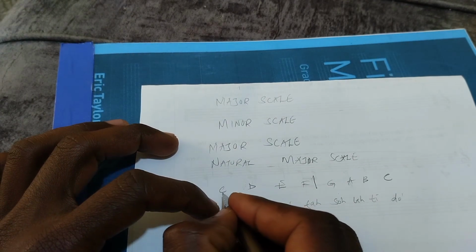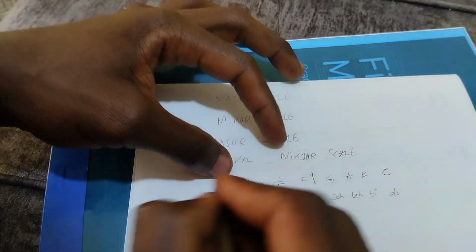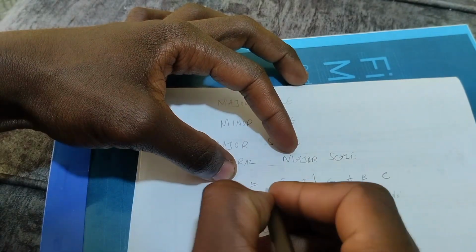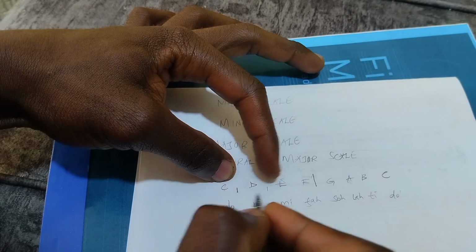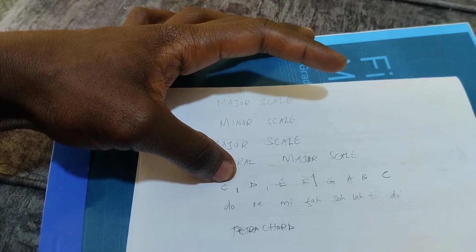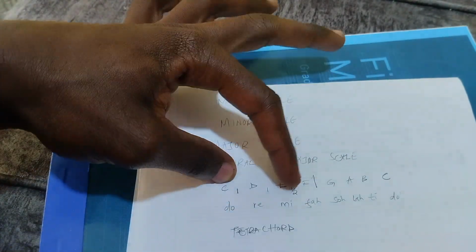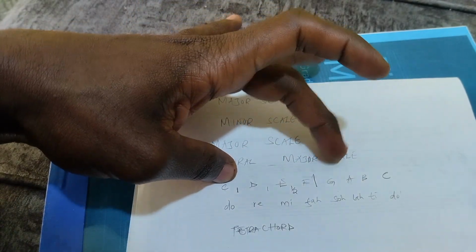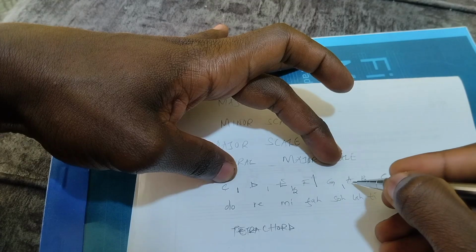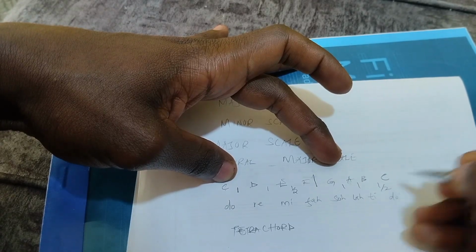Now, when you move from C to D, we learned from the keyboard that C to D is a tone, which is 1. D to E is a tone as well. E to F, for you to move from E to F, you are not supposed to skip any of the keys. So it is a semitone, which is a half. Now let's see the pattern on the next. G to A is a tone. A to B, you also have to skip, which is a tone. B to C, you don't have to skip, which is a semitone.